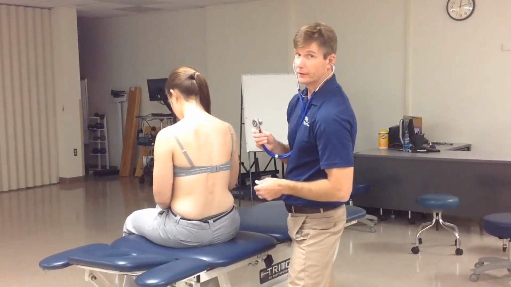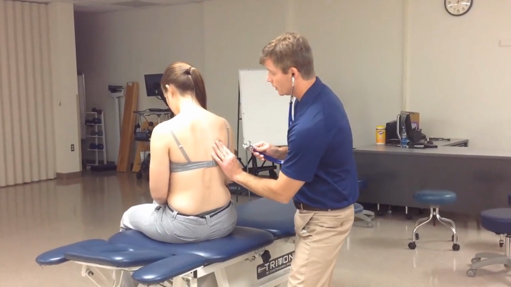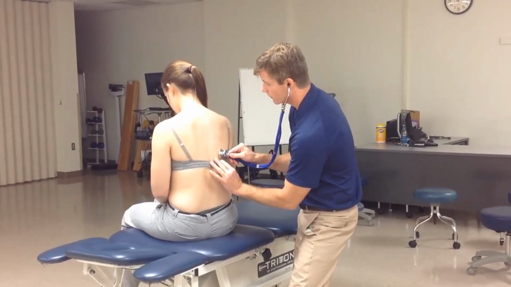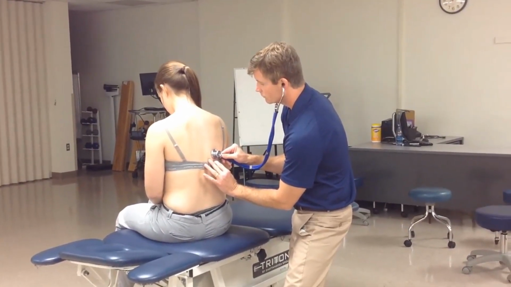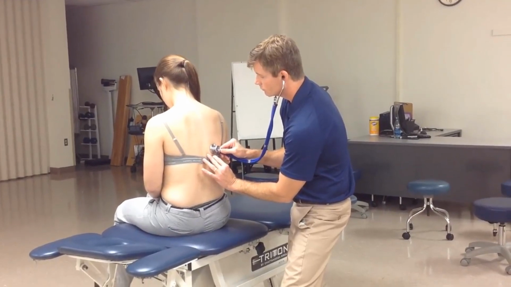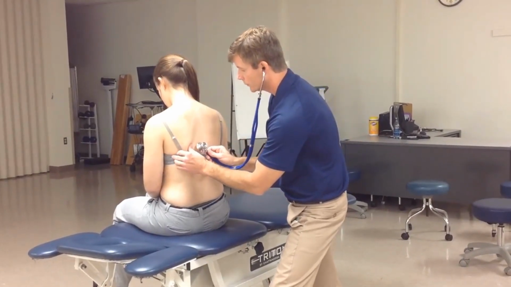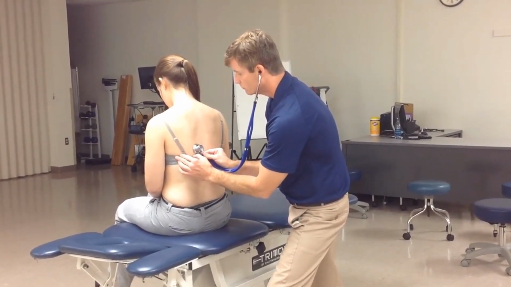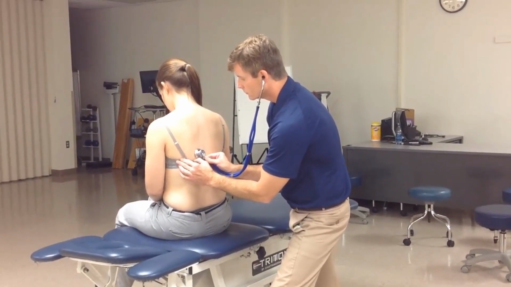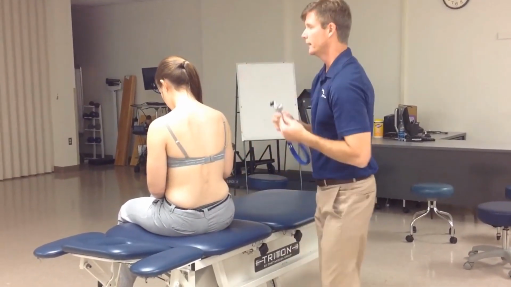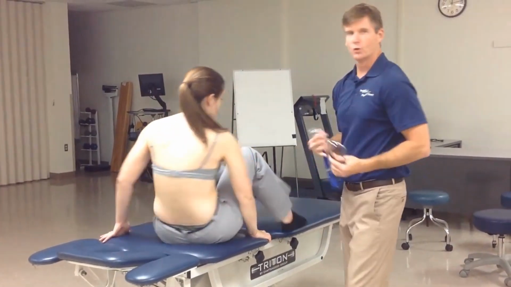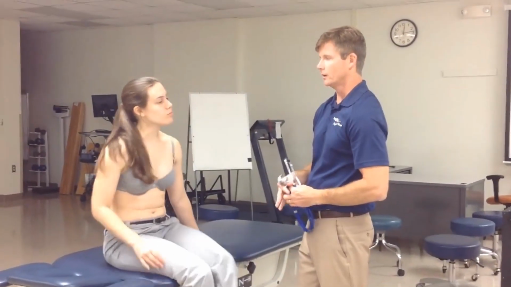And then lastly, you're going to do posterior basal. Again, inferior angle, but more medial to that. And posterior basal on the left. Good. Feel okay, Katie? Good. So quick, but those are all the areas and bronchial segments that you should also take.